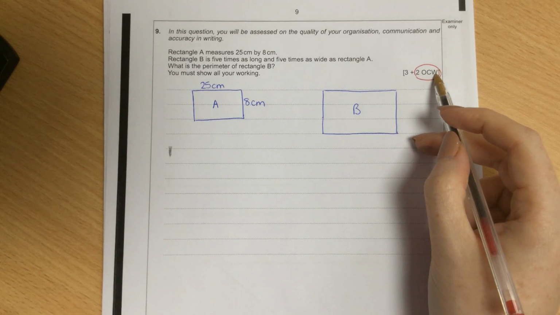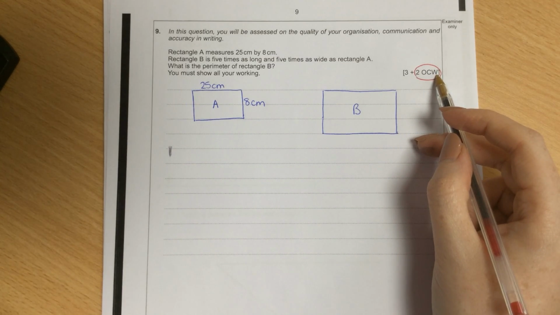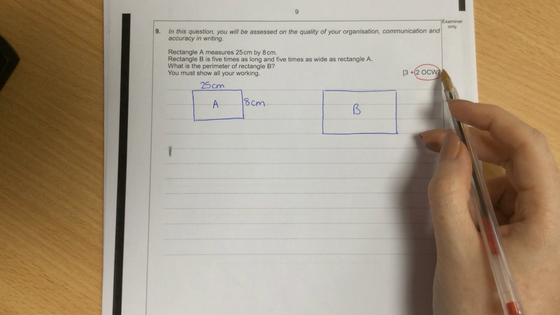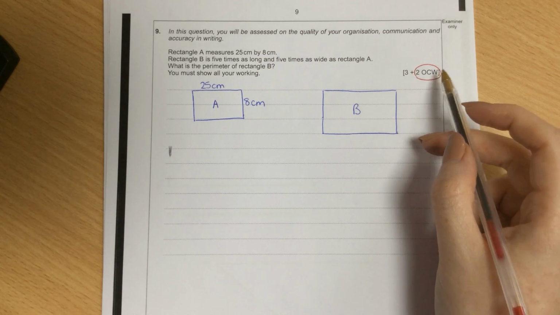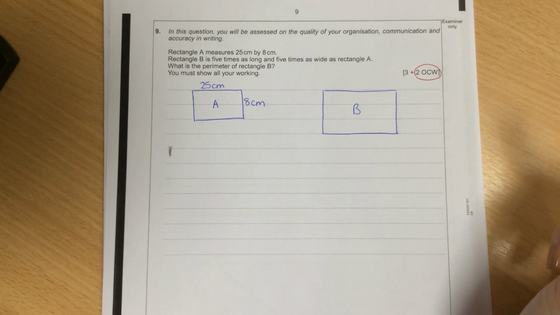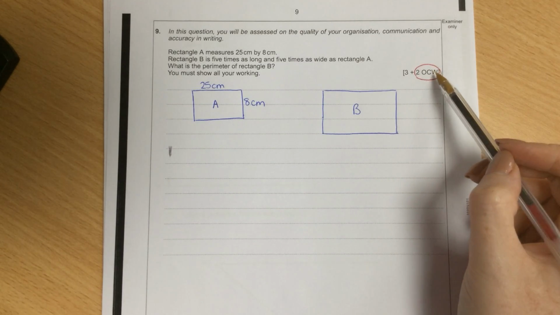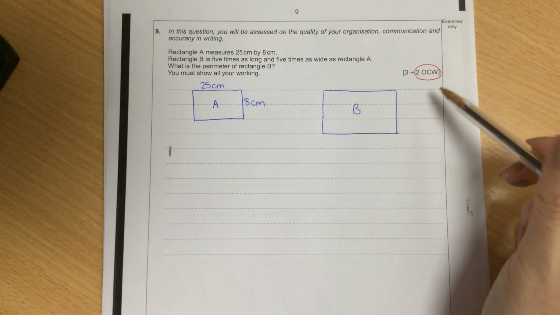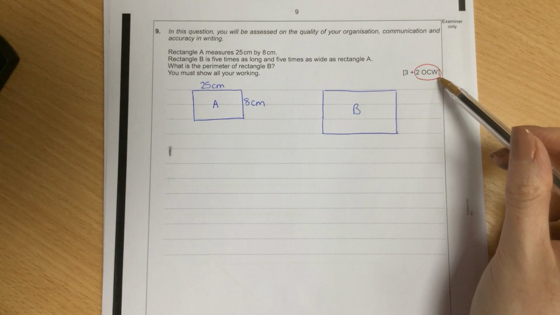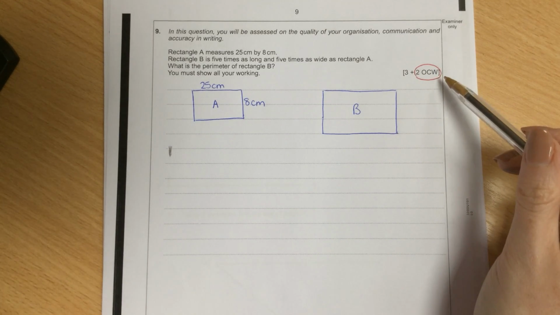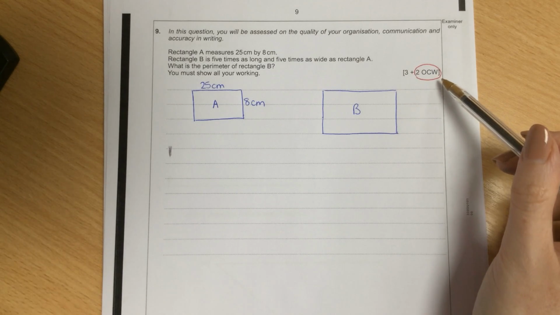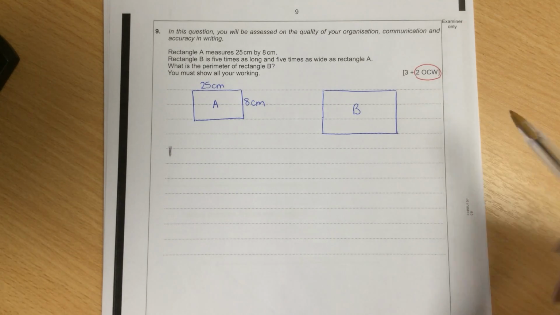And your accuracy in writing comes from any mistakes that you make. So you can't make any sort of mistakes with your units, decimals, any spellings. You need to make sure you've communicated accurately. So with these questions, you need to try and write as little as possible, because the more you write, the more likely you are to make a mistake.